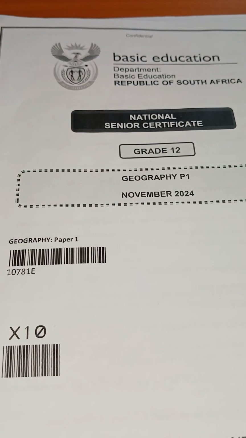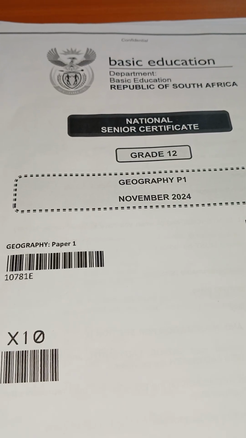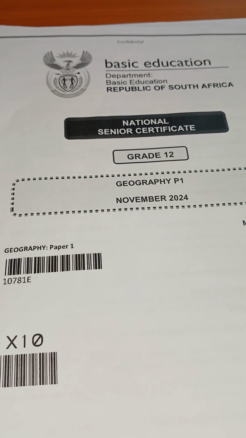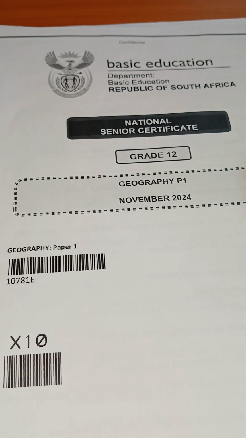Good afternoon. Today I'm working on geomorphology. I'm going to use the Geography Paper 1 for November 2024. I'm going to go through geomorphology. That's the topic that I'm going to explore.